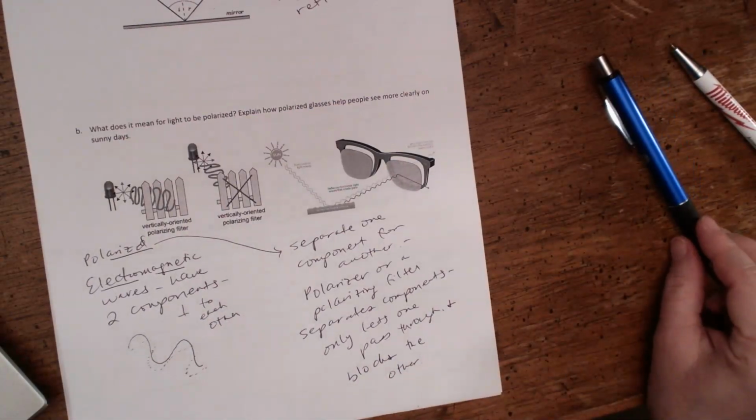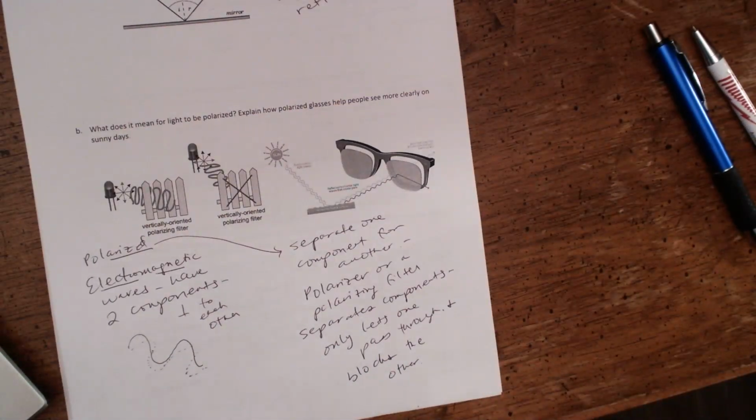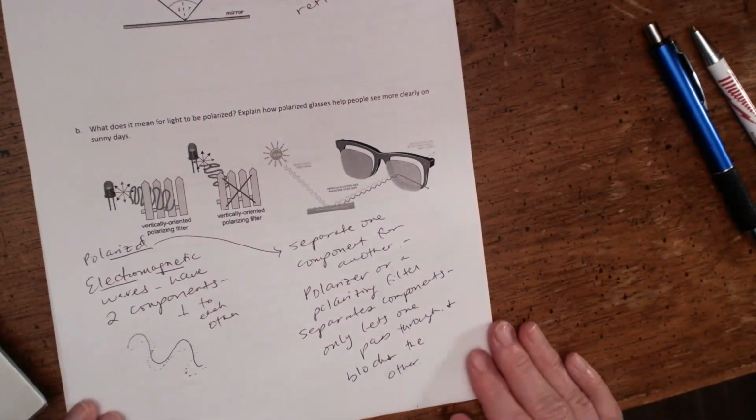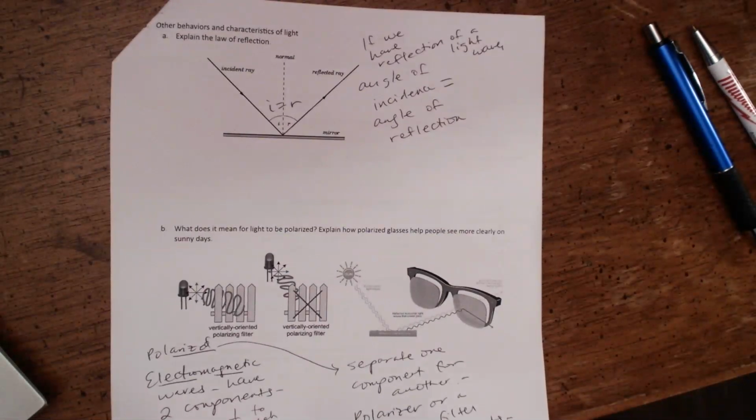And we have polarizing filters that I showed y'all in class, where if you tilted them, like a 90-degree angle to each other, you blocked out light. I'll show y'all that again as we go through review. So, okay, that is our light wave study guide.